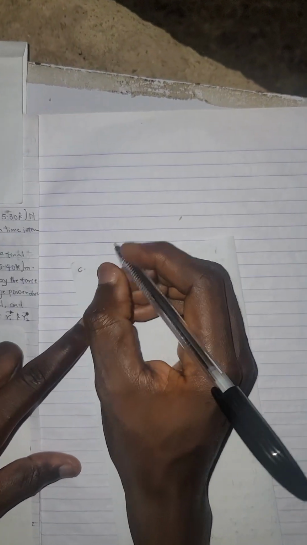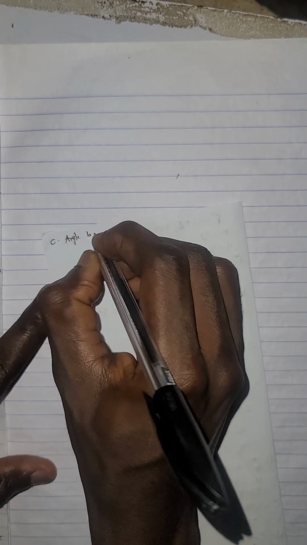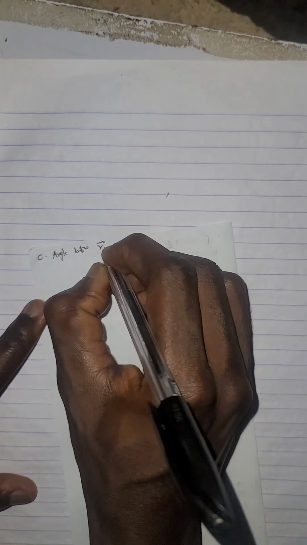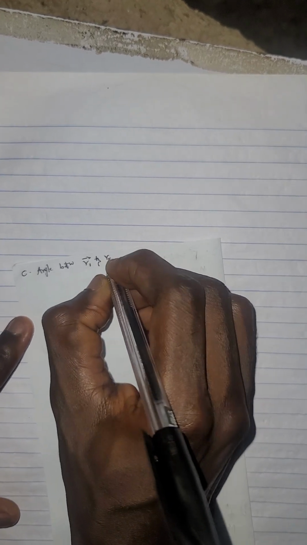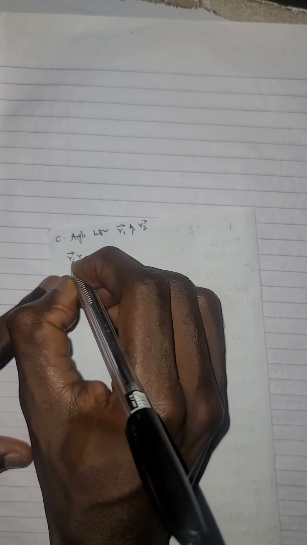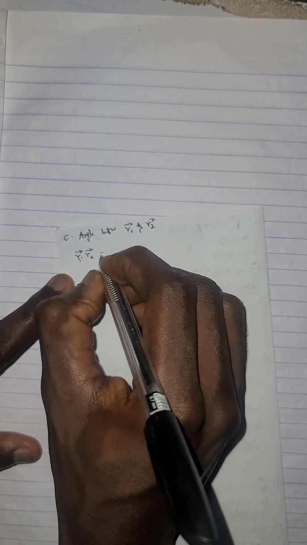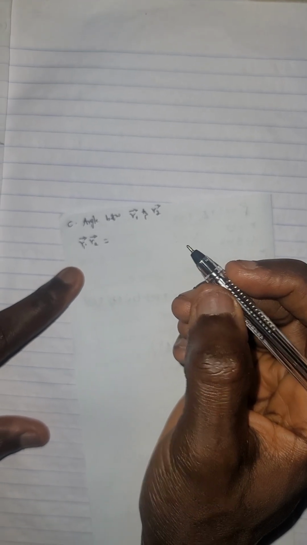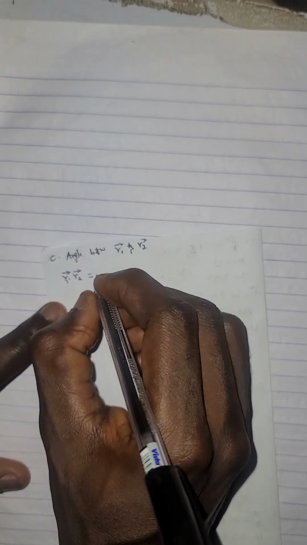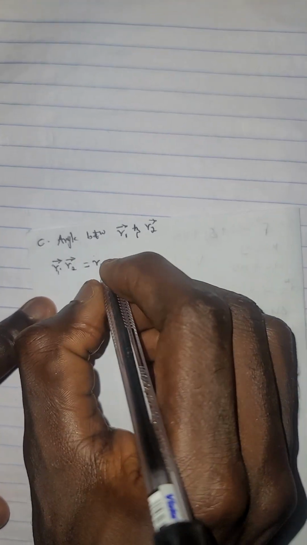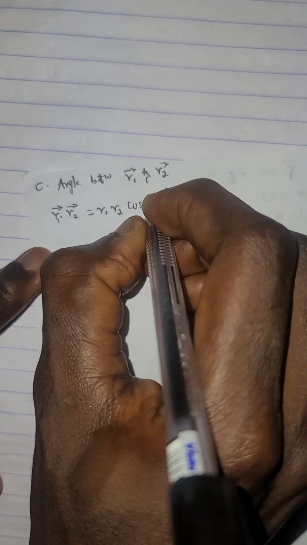Now we want to do the third one, the angle between vector R1 and vector R2. We are going to use the dot product between them. So R1 dot R2 equals R1 R2 cos theta.